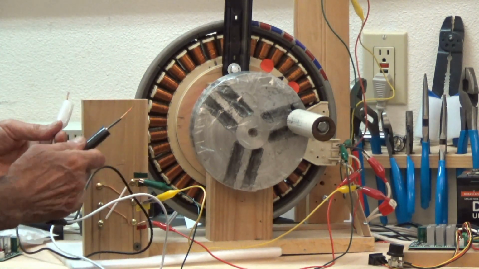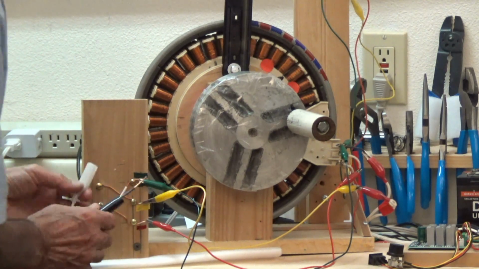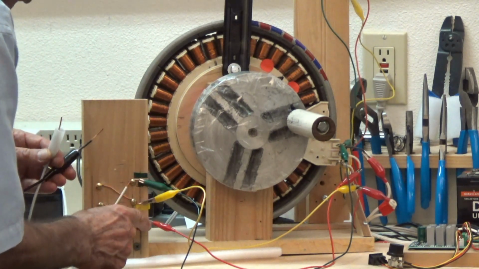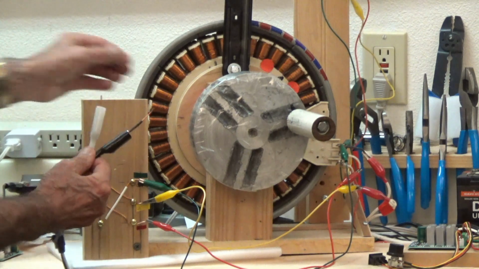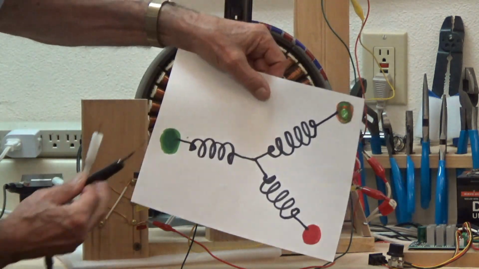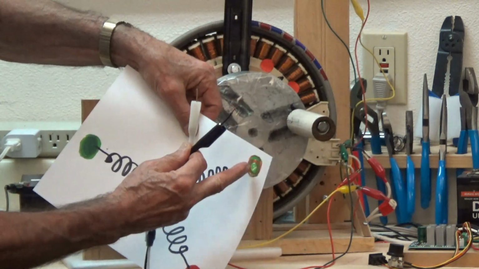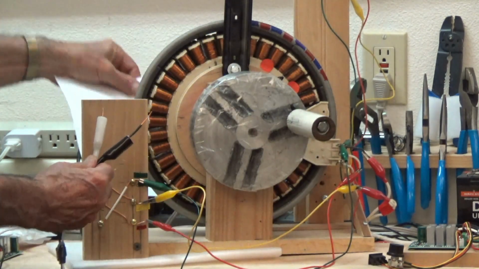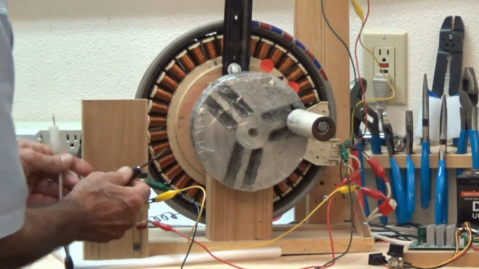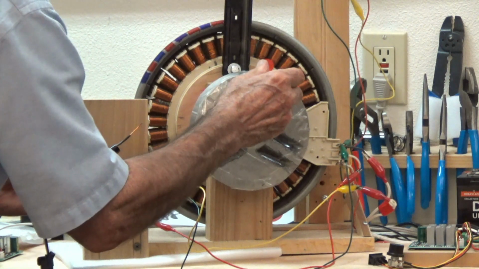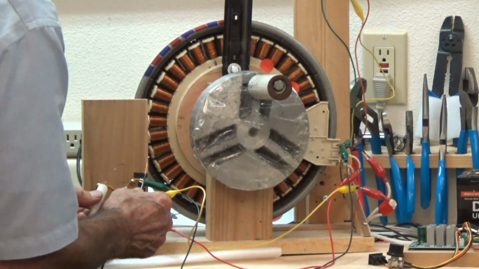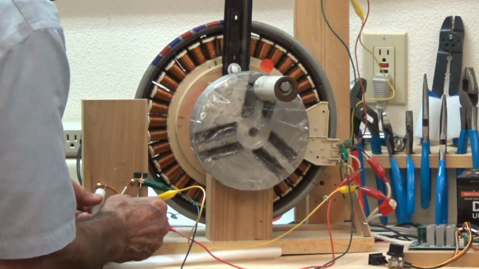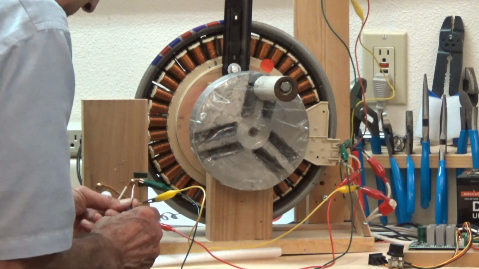I'm going to give it 12 volts, and here are my three leads, like the ends, the green, the red, and I didn't have a yellow. So here we go. Let's start this at the top and energize these in sequence.